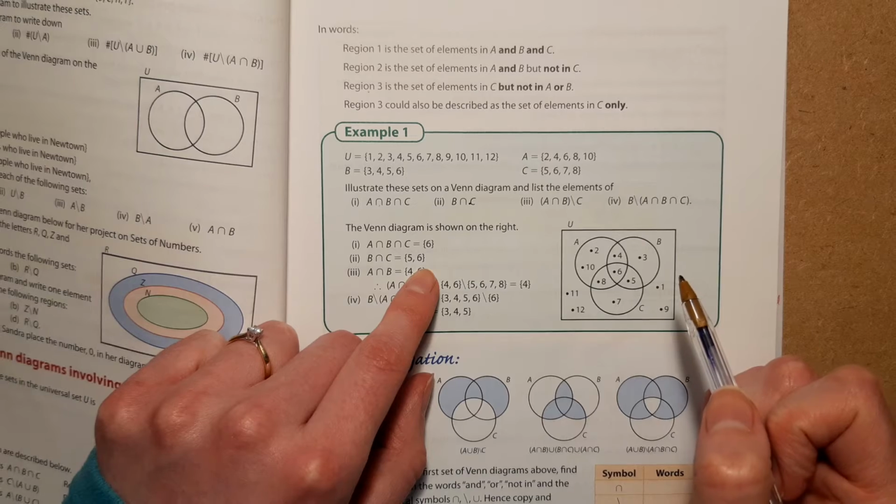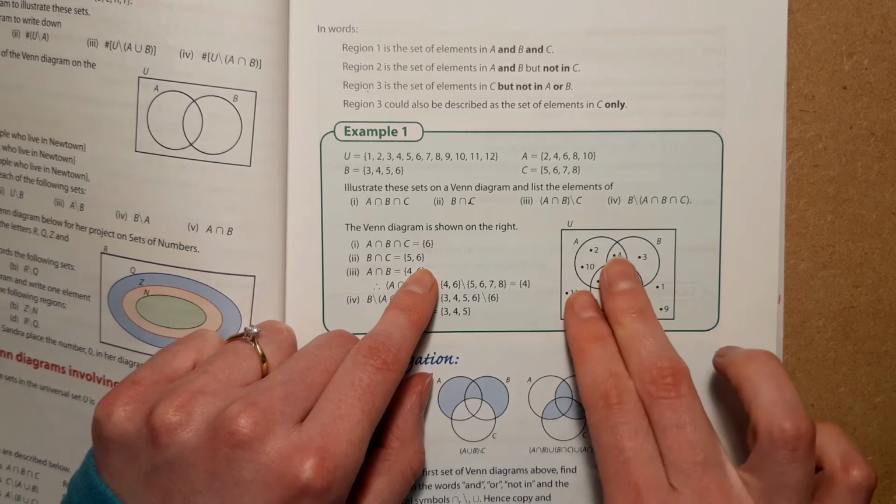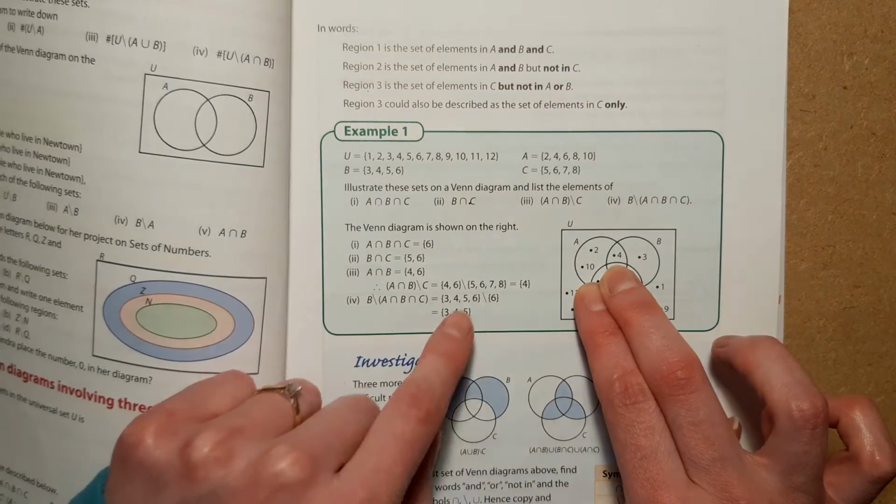We're then asked for the intersection of A and B less C. Less C means take out C, so I'm just going to cover it first. Then you look at the intersection of A and B together, and that number is 4 only.